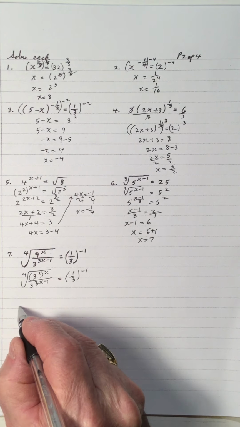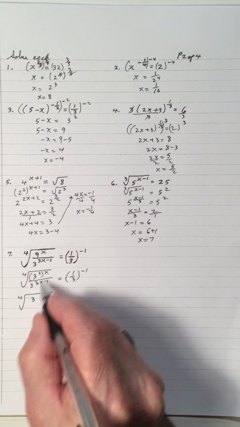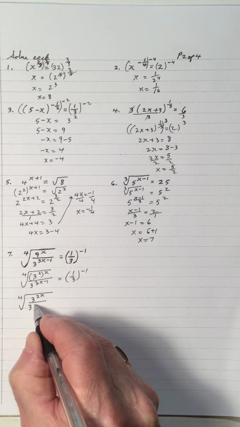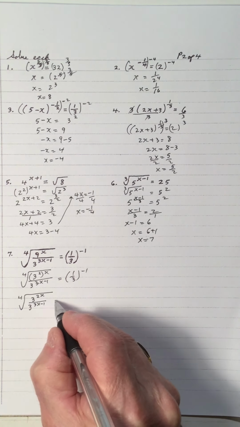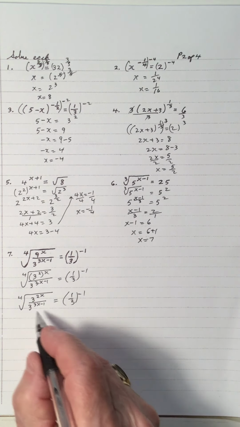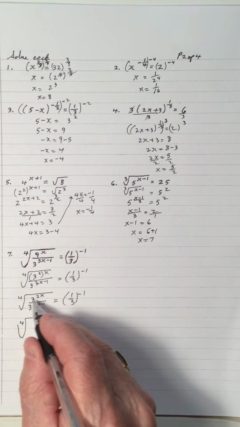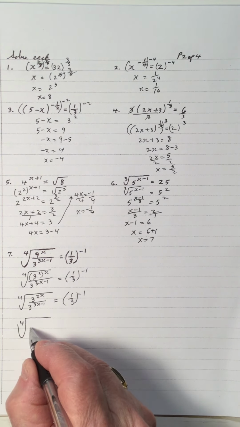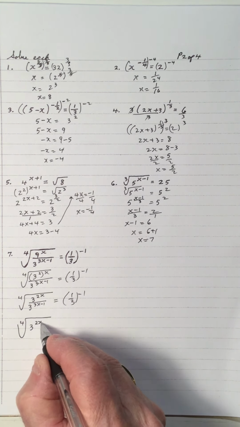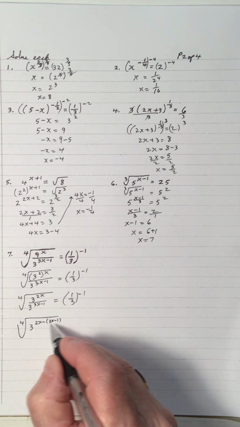So let's simplify the inside of the fourth root first. This is 3, power of a power makes it 2 times x, which is 2x. 3 to the 3x minus 1, and 1/3 to the negative 1. And so we've got a fourth root again. We're working out the inside of this root. So we have 3 as the base, and what we have is 2x subtract 3x minus 1.